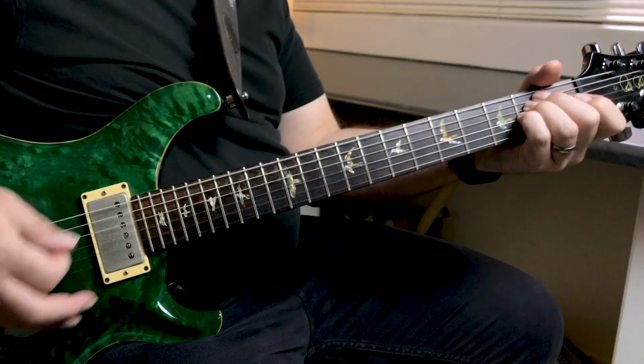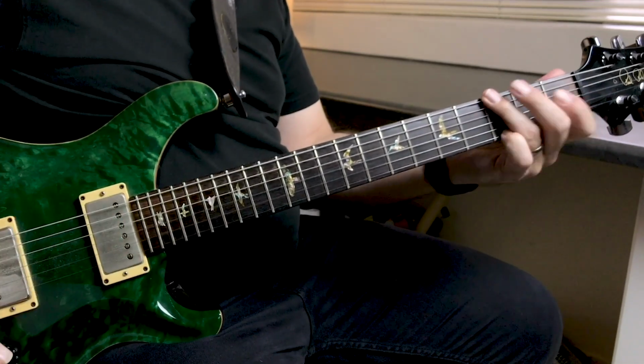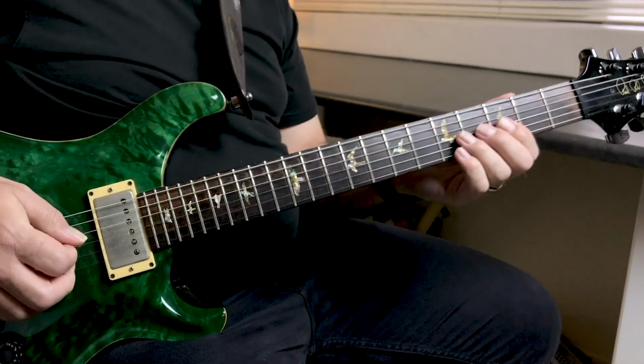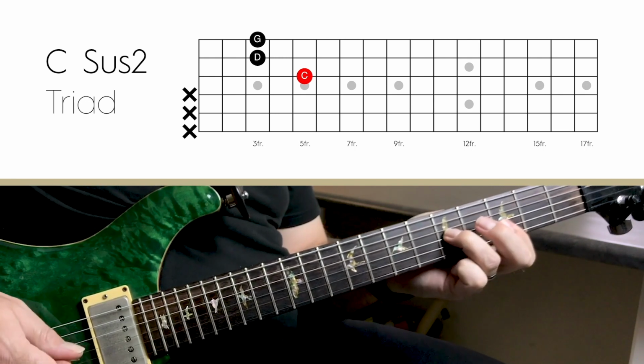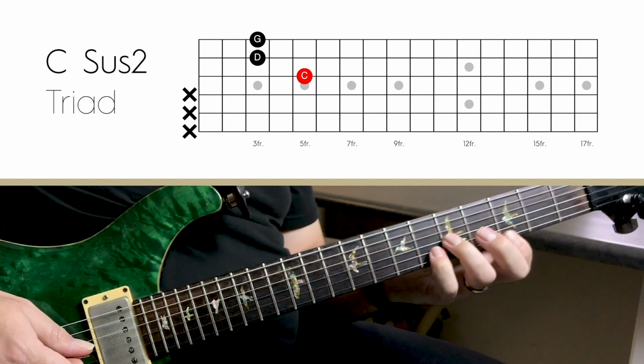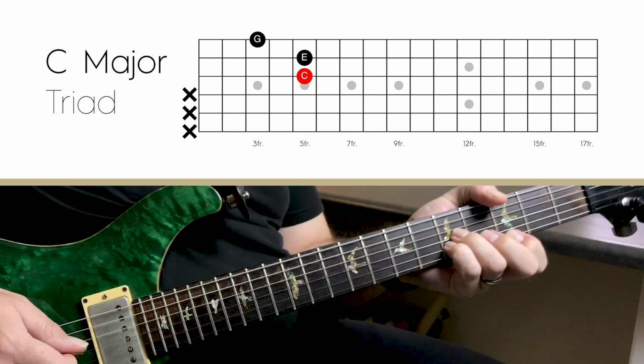Now you'll get them in worship music a lot, and when we play electric we hardly ever play these full chords. Instead we will play, for example, C to C sus2 to C sus4 to C major.